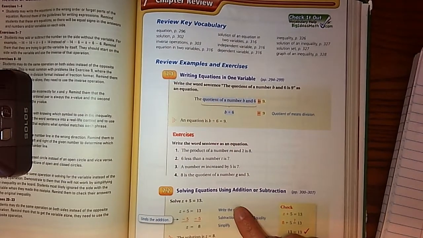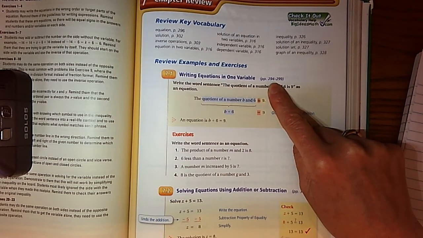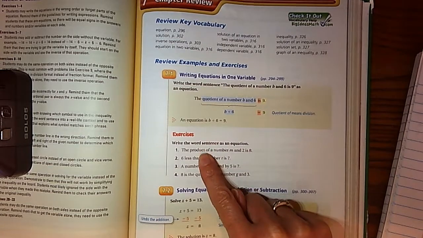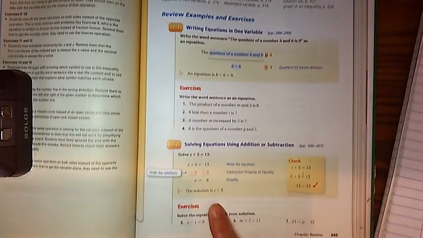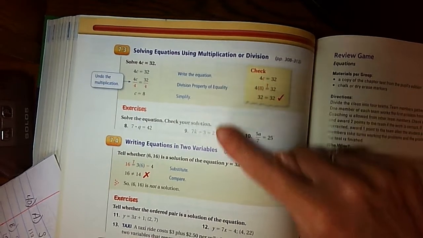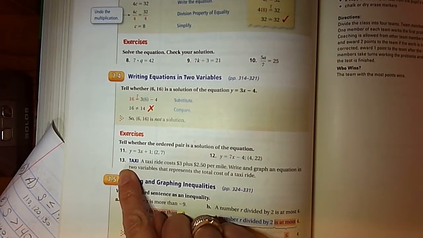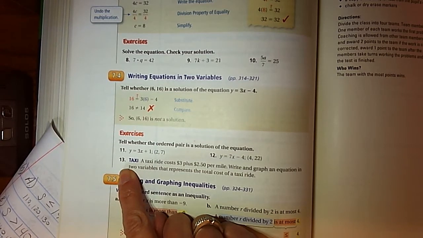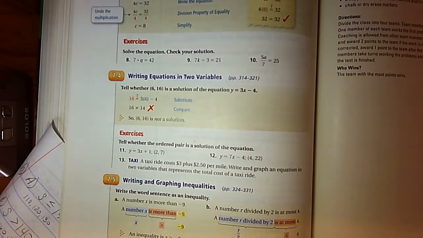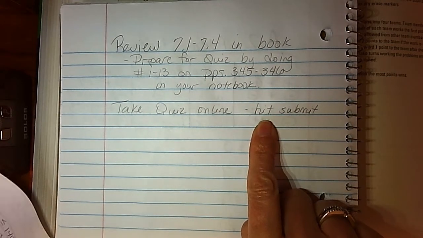So I like these reviews in the back of the book because they always kind of reteach you, and then it references where you can find it in the regular book, and then you have a couple practice problems. You can do the same thing for 7.2, and then go on to do the 7.3 and 7.4. And so you would just stop at 13. So 1 through 13, and that is on page 345 through 346. And then you can just go ahead and take the online quiz, and remember to hit submit when you're done.